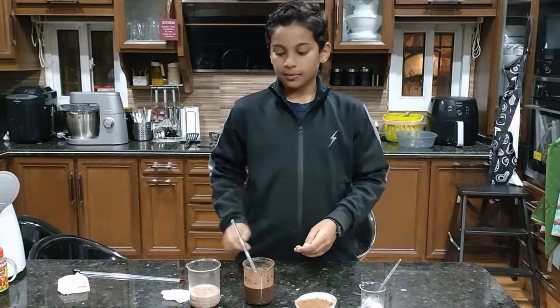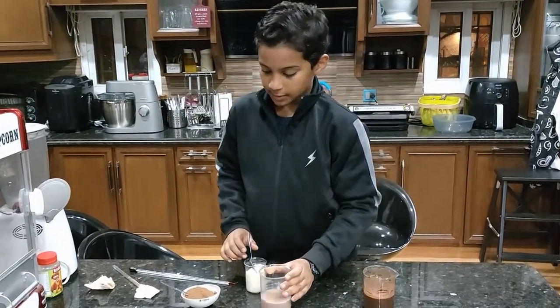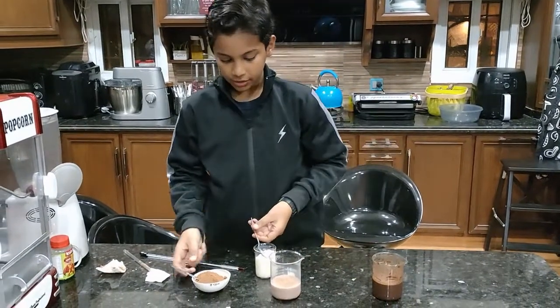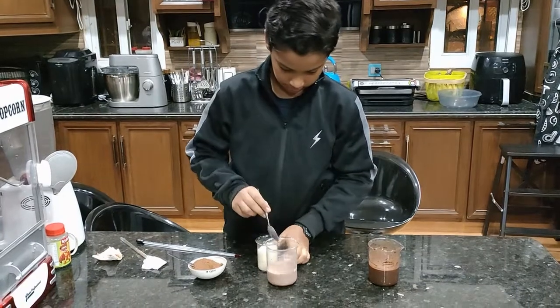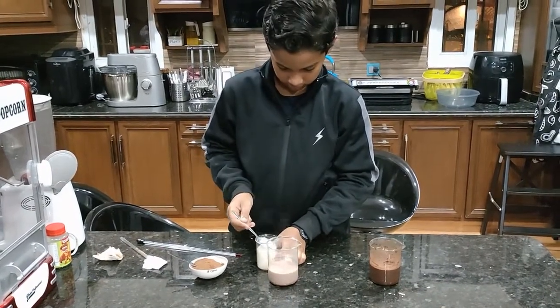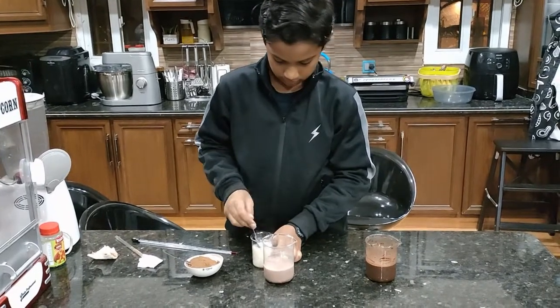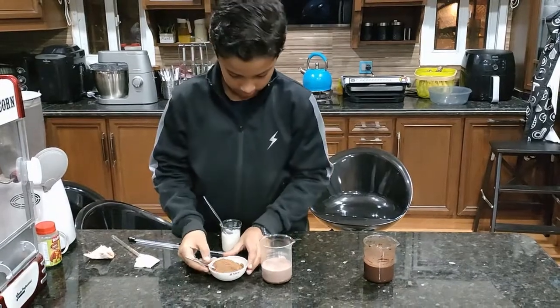Now let's do the same with the hot milk. As the hot milk contains 1 teaspoon, let me add 4 more teaspoons of sugar and cocoa in it. Now the cocoa.